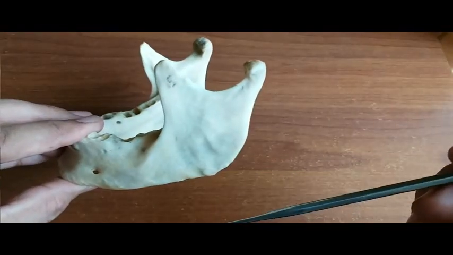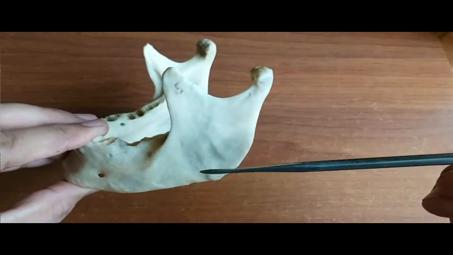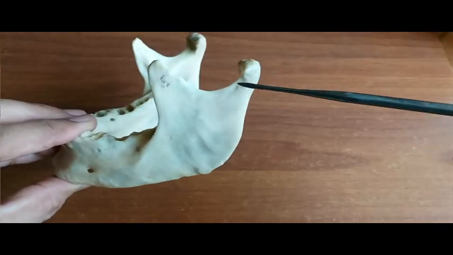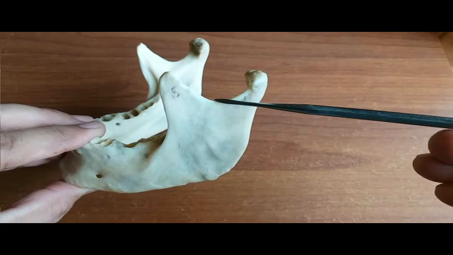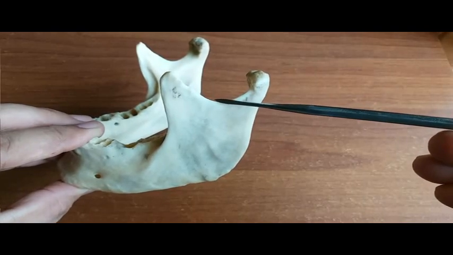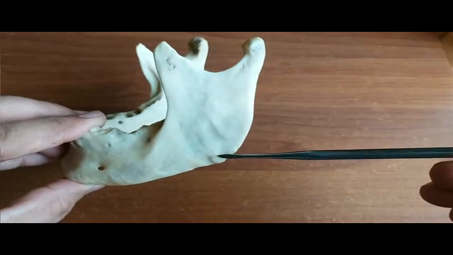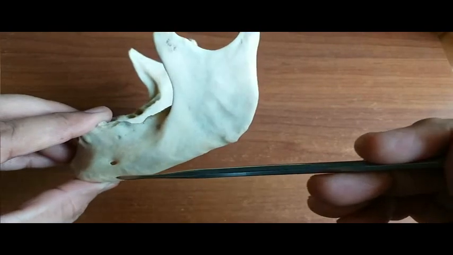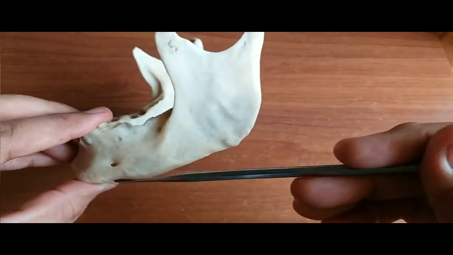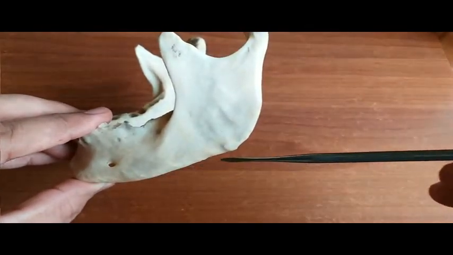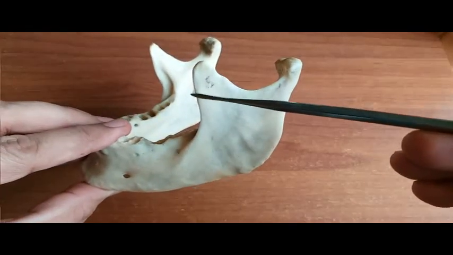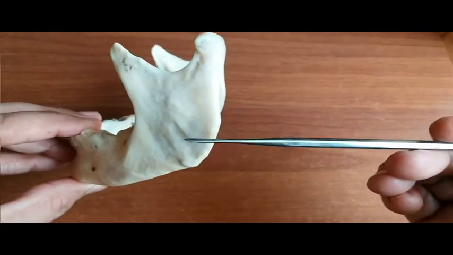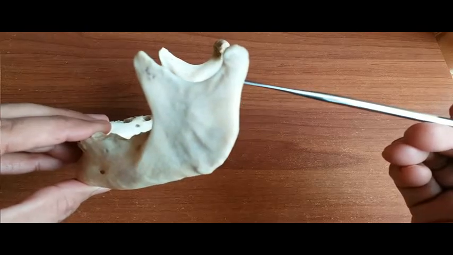The 4 borders of the ramus are the superior border, which presents a notch. This notch is known as the mandibular notch. Inferior border, this inferior border is continuous with the inferior border of the body of the mandible to form the base. Then we have a sharp anterior border and a rounded posterior border.